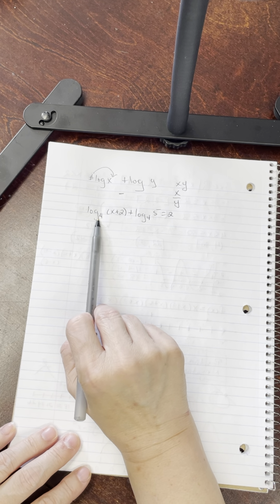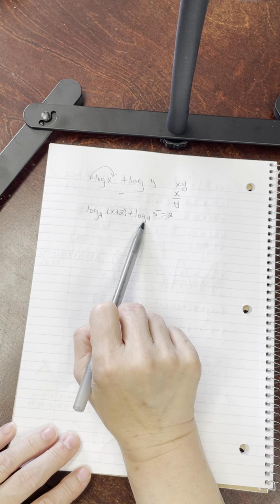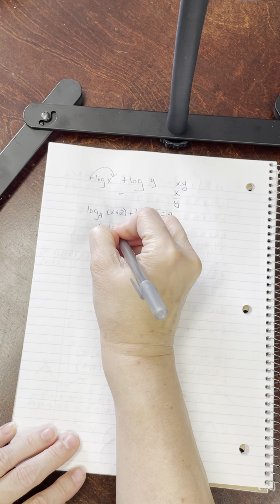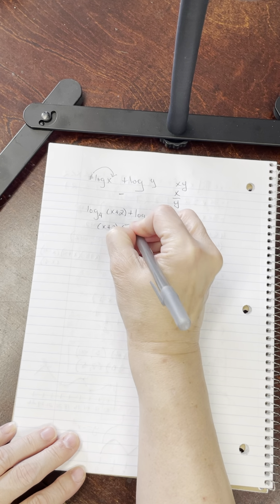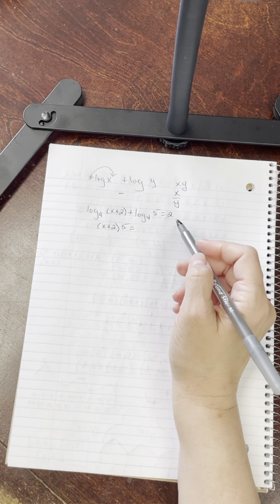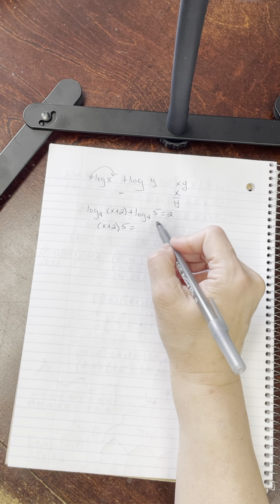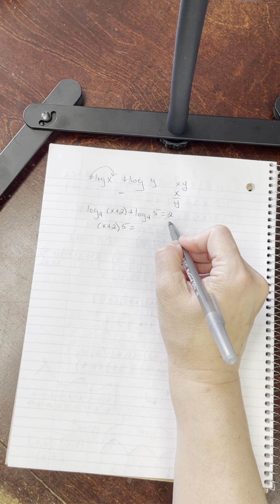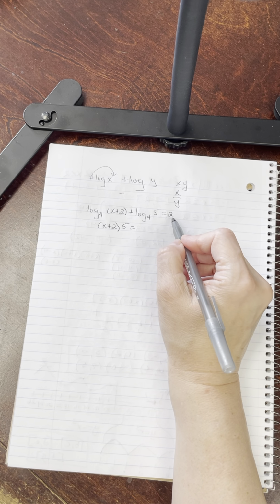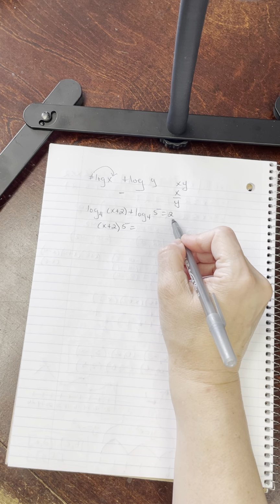But a log base 4 is adding with another log base 4, so addition is really multiply. So we're going to do x plus 2 times the 5, and then that will equal, and now at this point I'm going to fix this. So this should have had a log statement for me to be able to follow the log rules, and it doesn't.